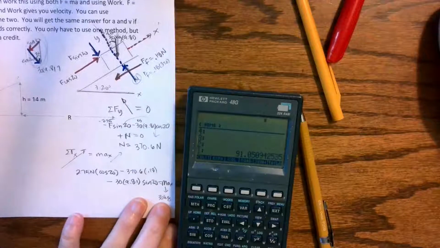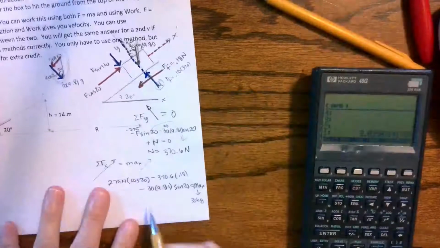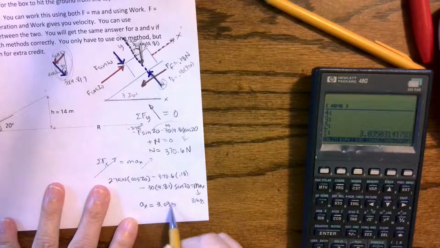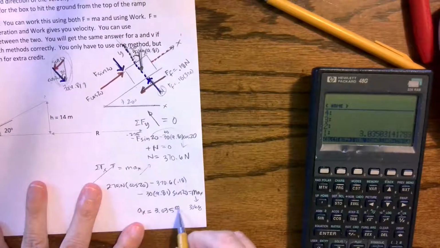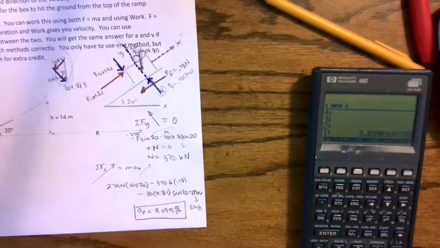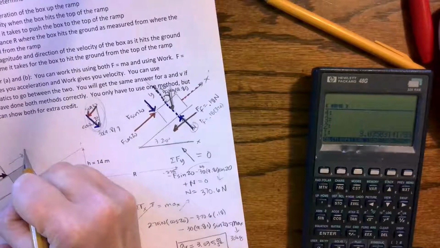And then we're going to divide through by 30. That's our mass. And I get my acceleration up the ramp is 3.035. And we are working with meters per second squared. Okay, so that is the acceleration as I'm moving up the ramp.